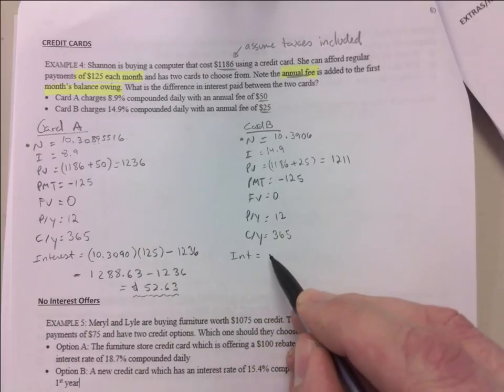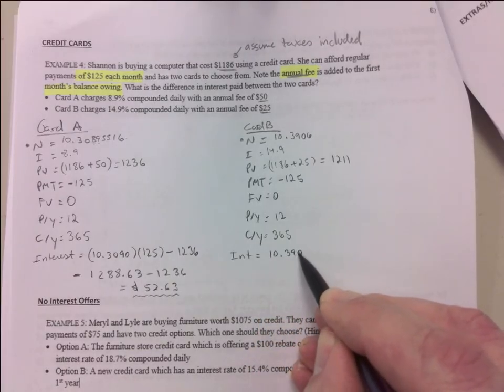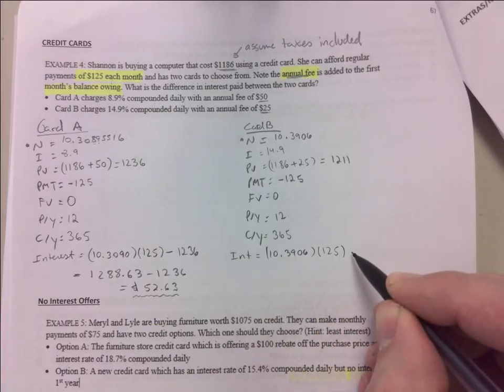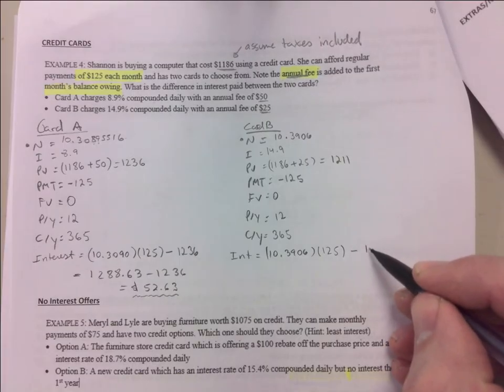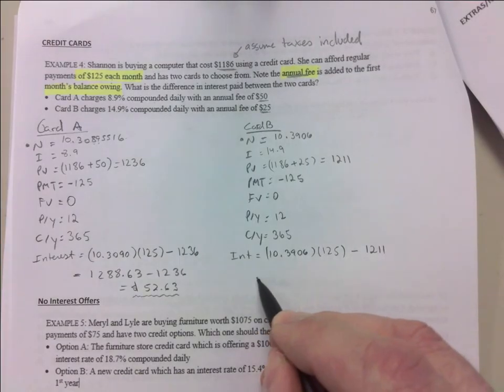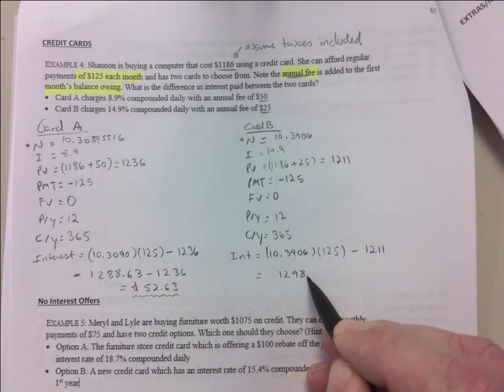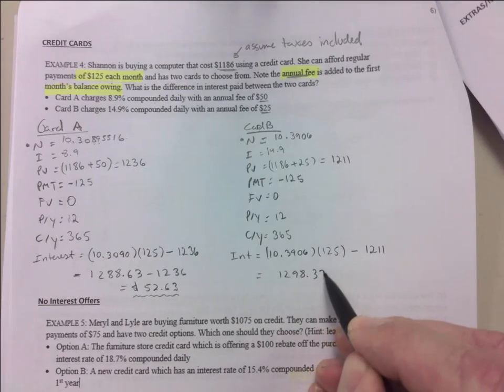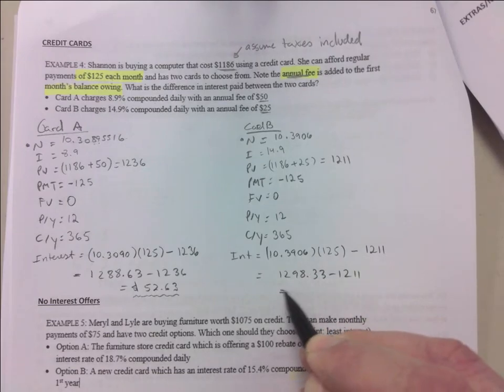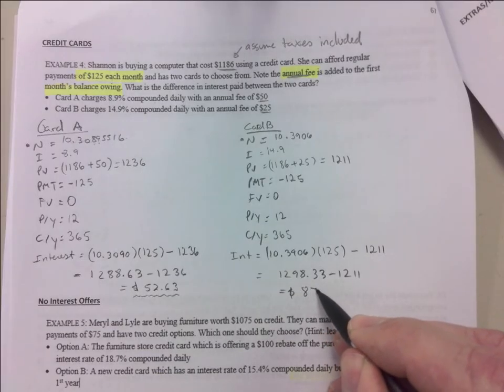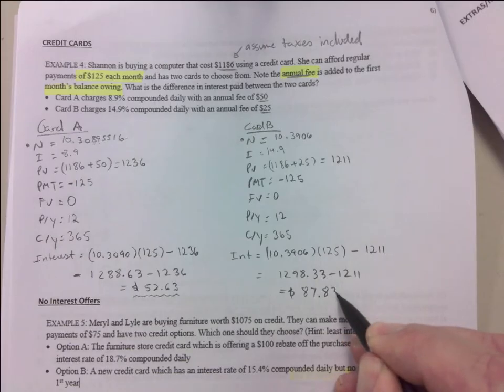Interest will be 10.3906 times 125 minus 1211. That's 1298.33 minus 1211. That's 87.83.